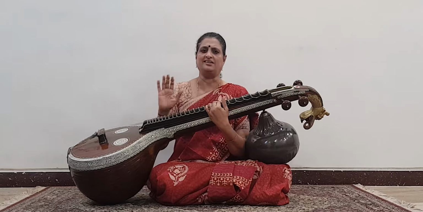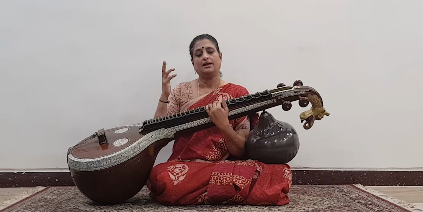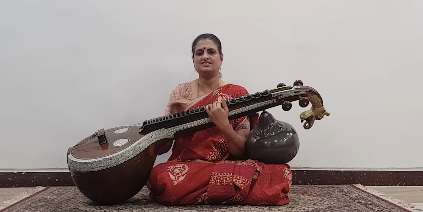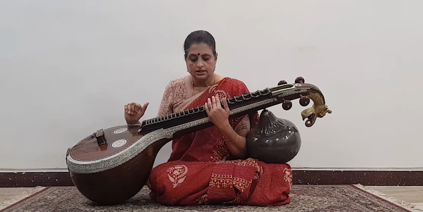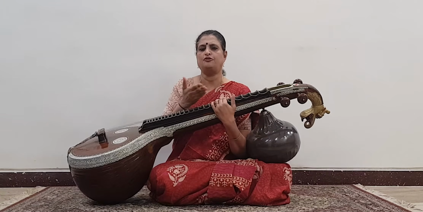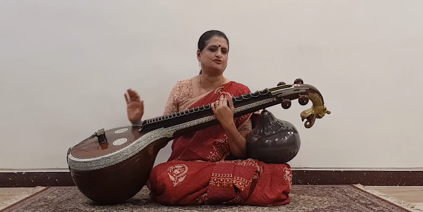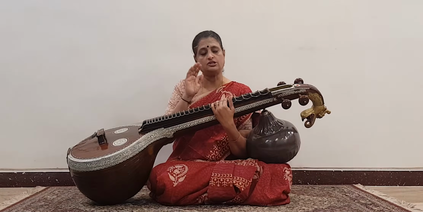So, again, 7 matras, you can slightly differentiate from the Tadinginato. This is a little bit of a different phrase from that. Then we go into the 8 matra. 8 is a normal 8. If you want to play a simple 8, it's a 4 plus 4. You can even make it a 3 plus 2 plus 3. 3 plus 2 plus 3.